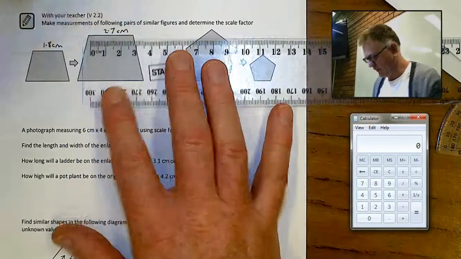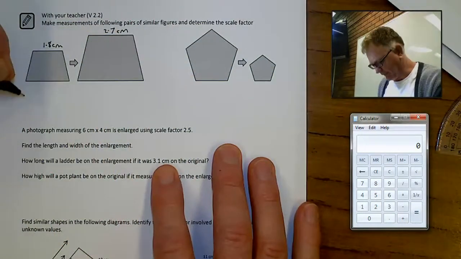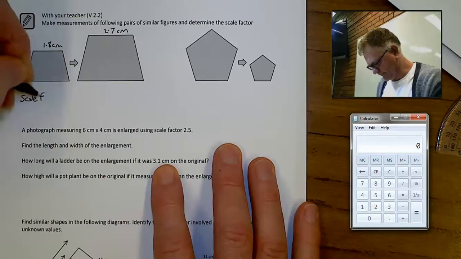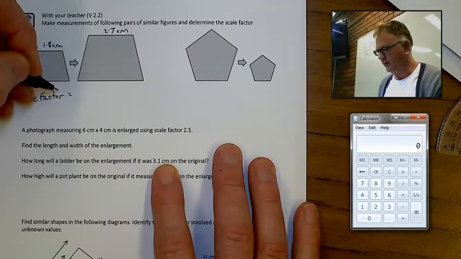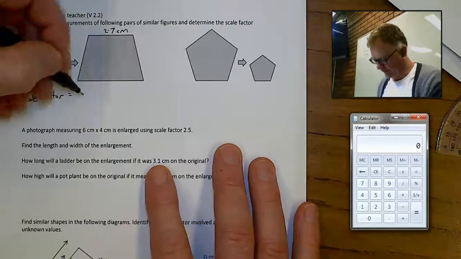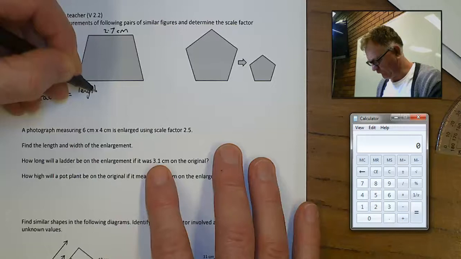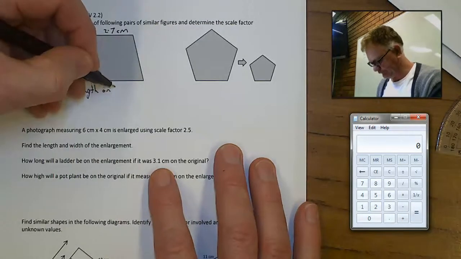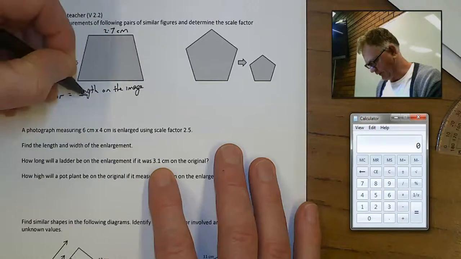I'll be able to work out the scale factor involved, because the scale factor is equal to the ratio of the length on the image divided by the length on the original.